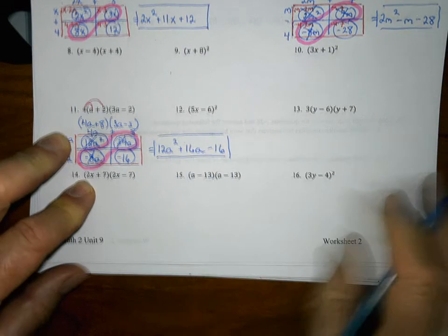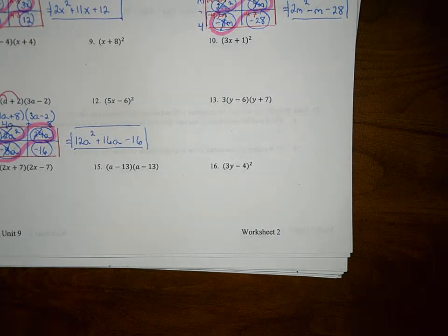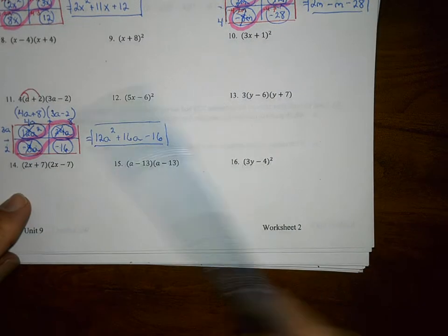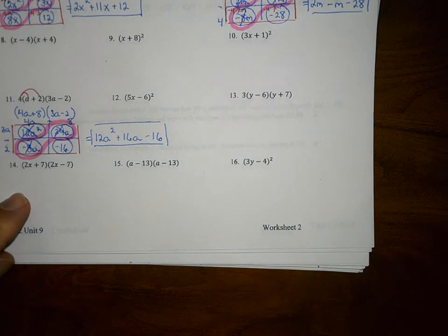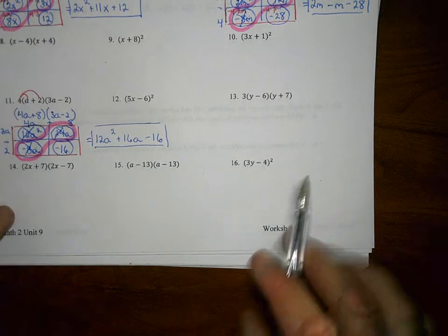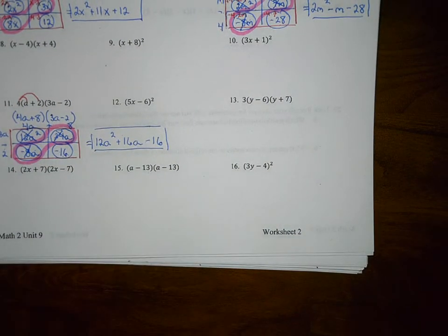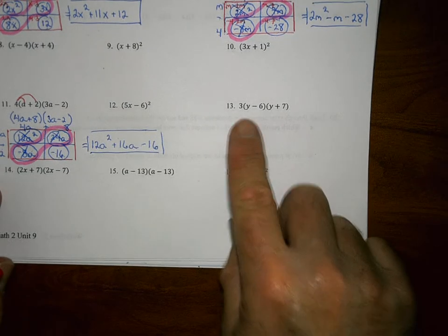Okay, now I'm going to do number 13 and I'm going to do number 15. And what I'm going to do now is I'm going to do the rectangle model, but I'm not going to draw the rectangles. So I'm going to show you how to do these problems without drawing the rectangles. Okay, and for some of us who don't like or are not visual learners, that might not be a bad way to go about doing the problem. Okay, and I'll pick that up on the next video.